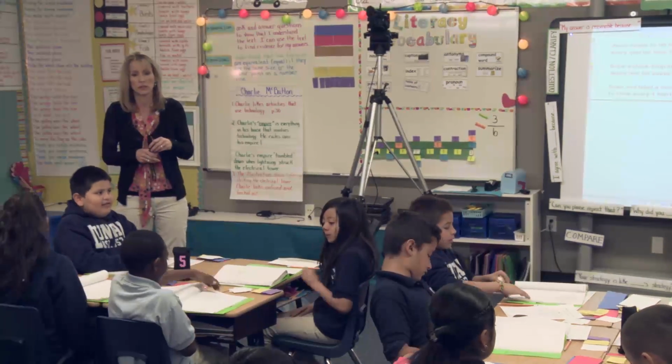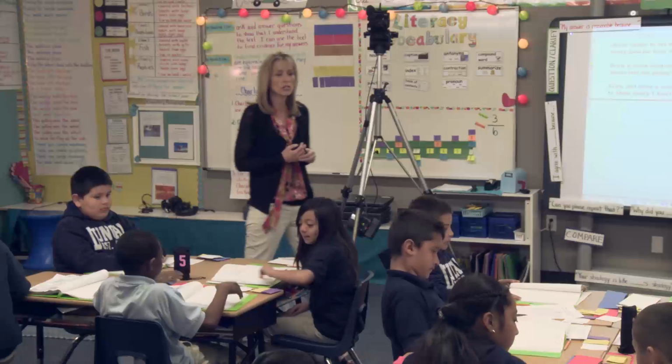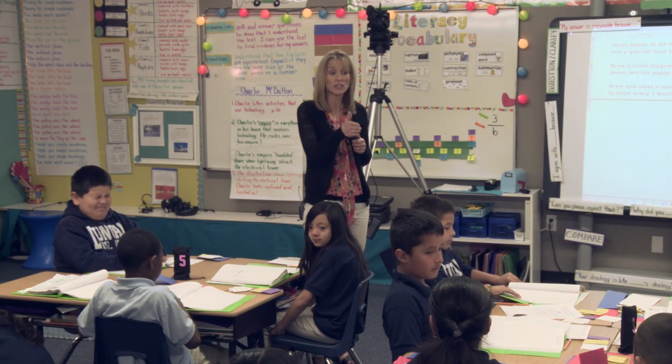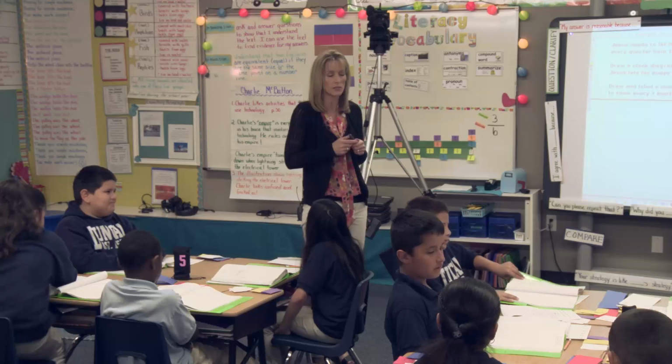I see all of the red tables there. All of the orange tables are there. Good job. We're just going to leave those for right now. Just put them back at the very top of your desk.